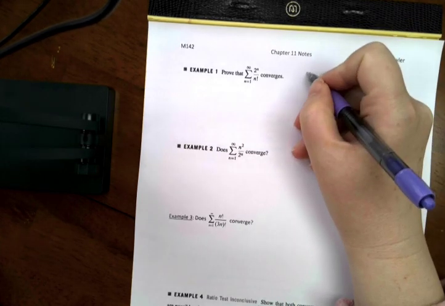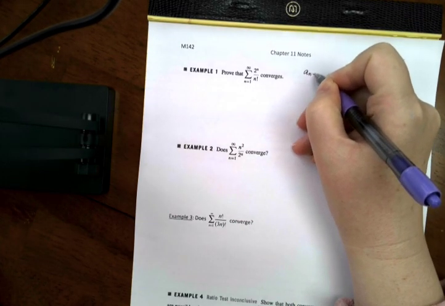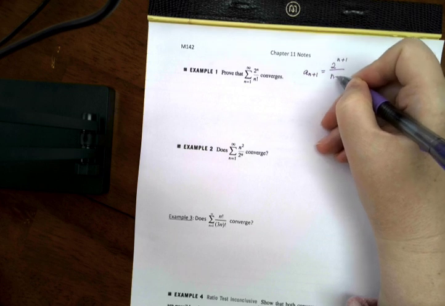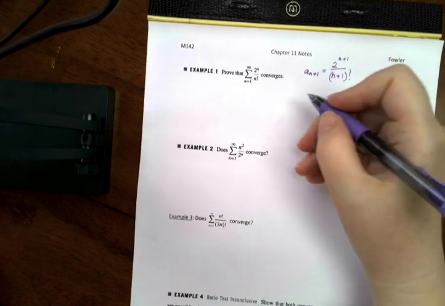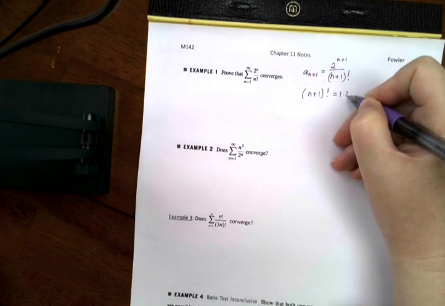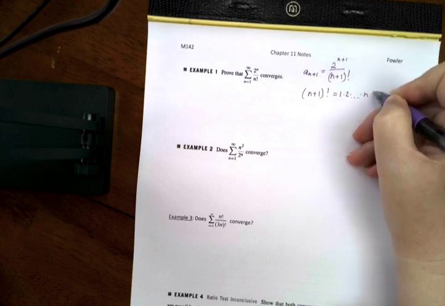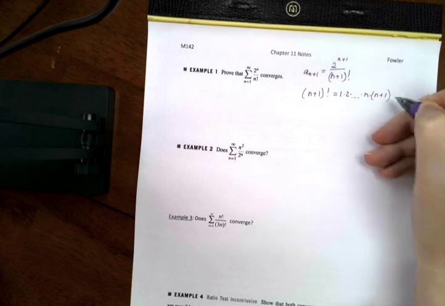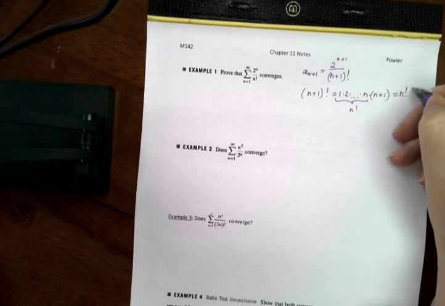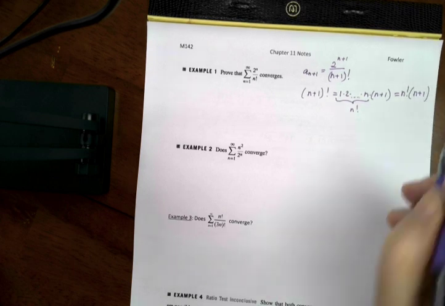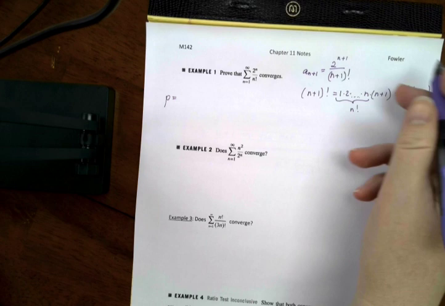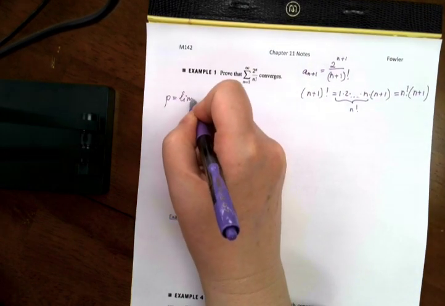Okay, let me write a n plus first is going to be 2 to the n plus first divided by n plus first factorial. Now, n plus first factorial is going to be 1 times 2 times and so on times n times n plus 1, right? Notice that this is n factorial. So we will have n factorial times n plus 1. Okay, so this is lovely. So now we are going to use it when computing rho.